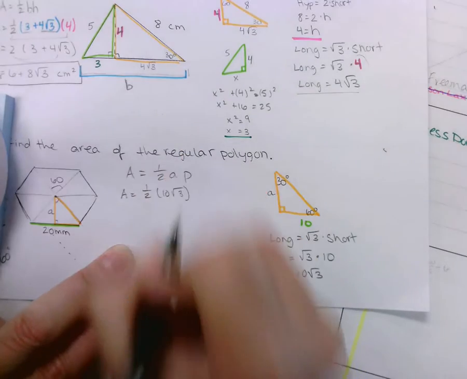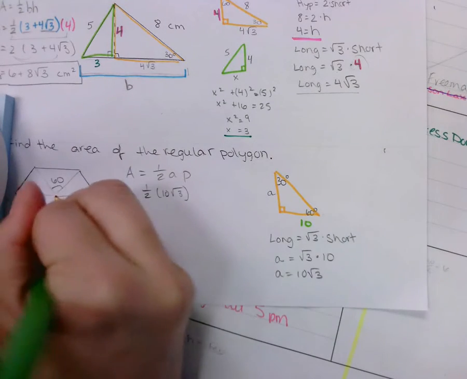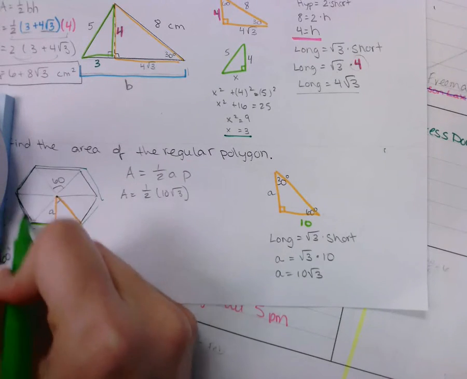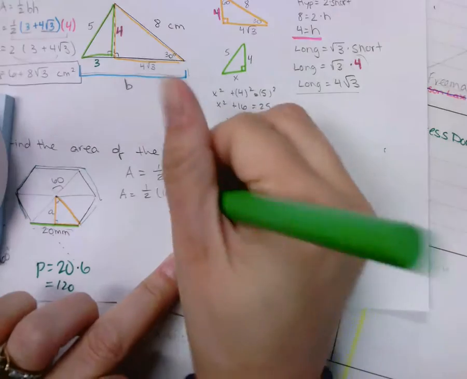Now we didn't find the perimeter. How do we find the perimeter? 20 times 6. Right. So the perimeter is the side length times how many there are. So 20 times 6. What's that? 120. Okay, so let's plug that in.